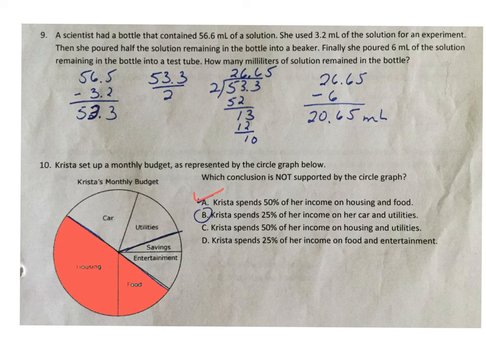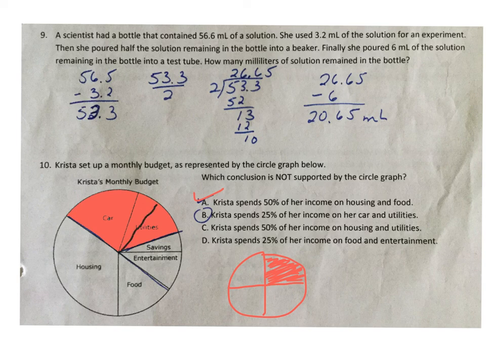But then it asks spend 25% of her income on cars and utilities. Cars is right here, utilities is right here, and that is not 25%, because remember 25% is just 1/4. That means it looks exactly like 1/4 of that piece of pie. So this would be about 1/4 right here. So that one is not supported, and the answer is B.